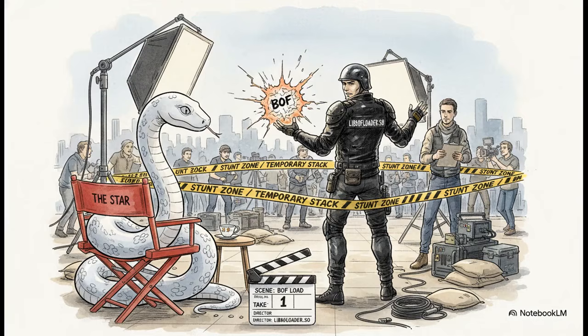So what is this safety net? It's this tiny little companion library written in C called libbootloader.so. The best way to think about it is like a stunt coordinator on a movie set. The Python beacon is your big-name movie star. You absolutely do not want it getting hurt. So when it's time to do a dangerous stunt, like running this unknown C code, it calls in the stunt coordinator. This little library sets up a safe environment, lets the C code do its risky thing, and then cleans everything up, making sure the star is never, ever in harm's way.